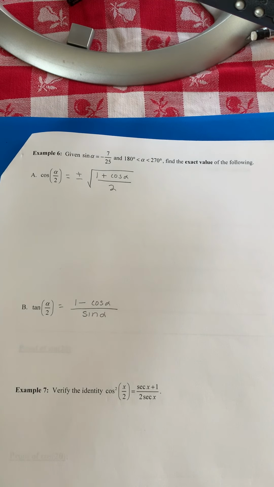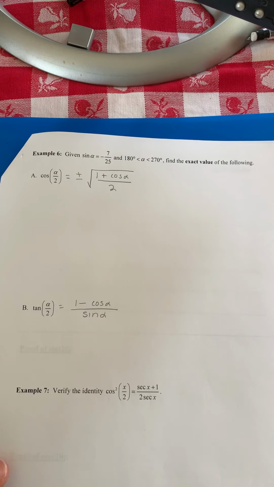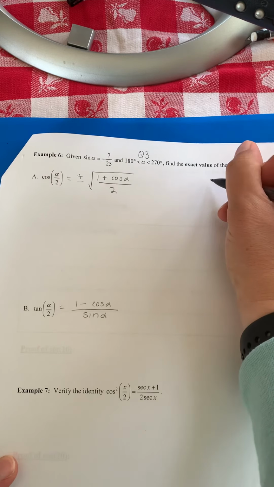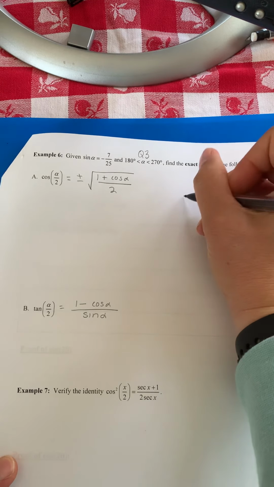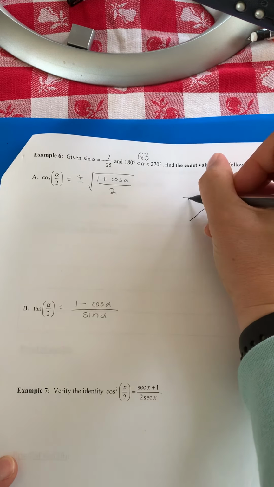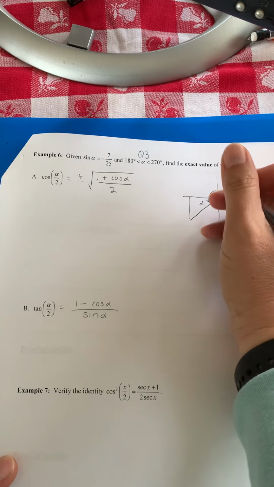We're going to be looking at example 6 in your section 3.3 notes. In this example, we're given that the sine of alpha is negative 7 over 25, and we know that alpha ends up being in quadrant 3 because of the range that we're given. So we're going to go ahead and draw the picture for that. Alpha comes all the way over to quadrant 3. Our reference triangle will be here.